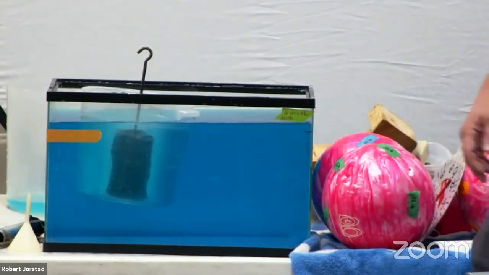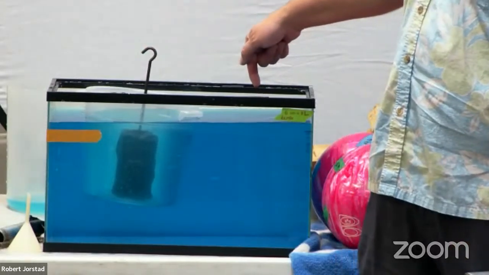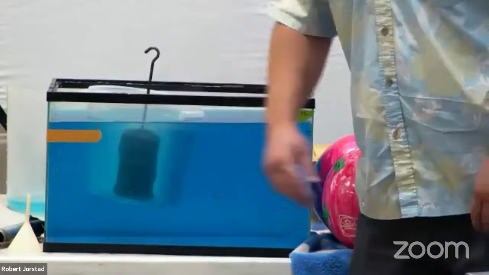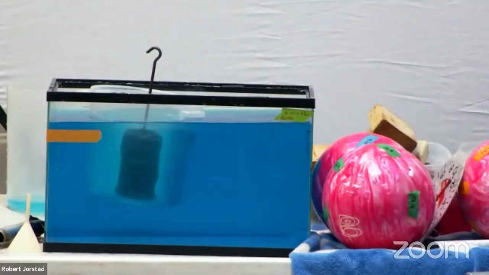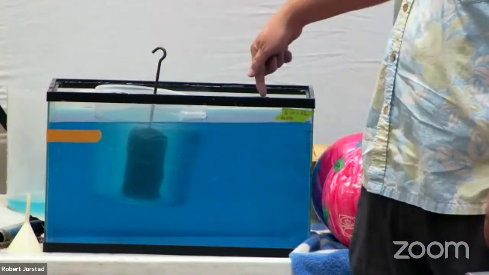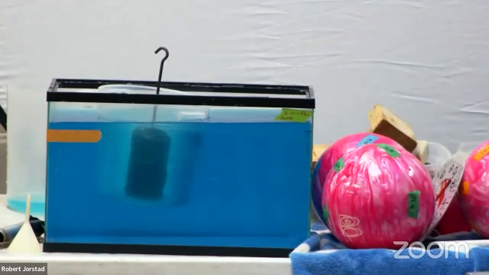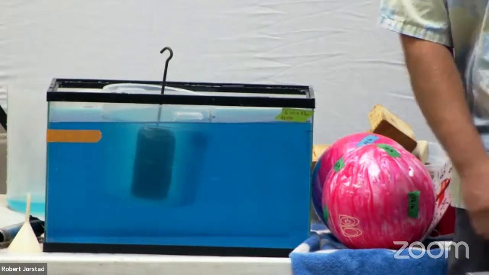So the question is, when I take the iron out and drop it in the water, what's going to happen to the water level? Got the question? So again, I'm going to remove the iron from the boat, put it in the water, and let it sink to the bottom. What should happen to the volume displaced? What should happen to the water level in the tank?